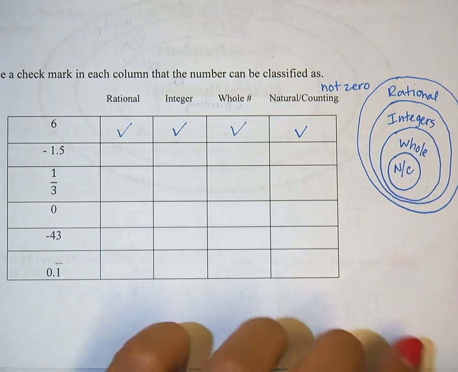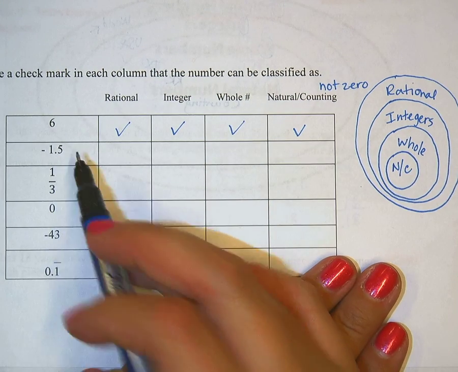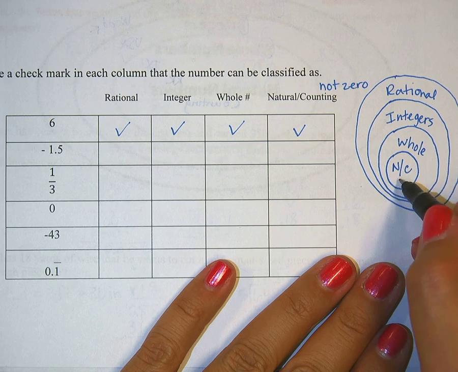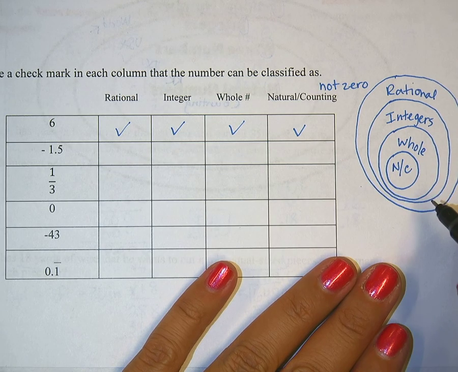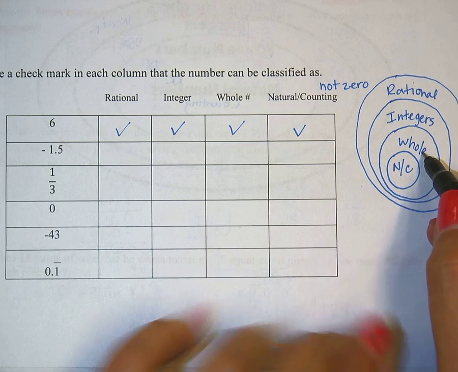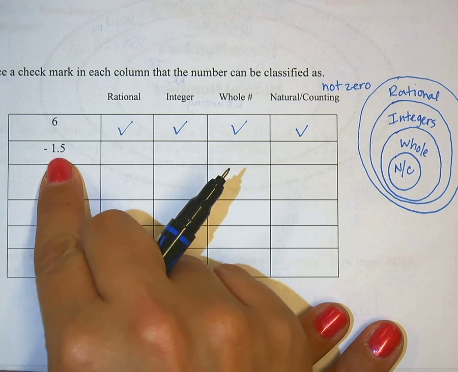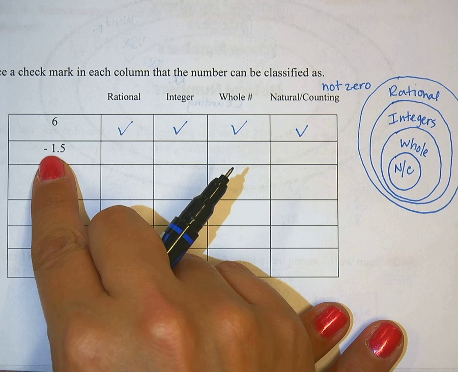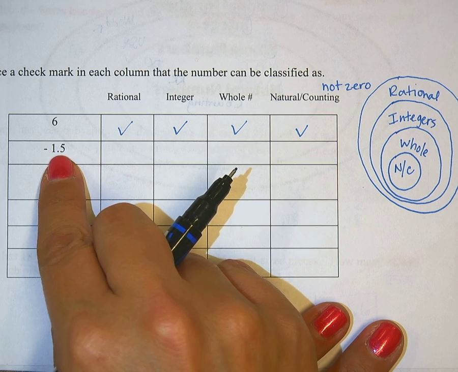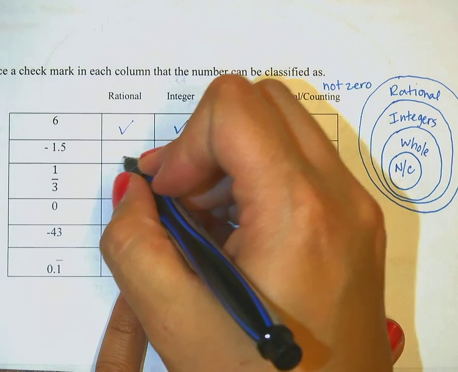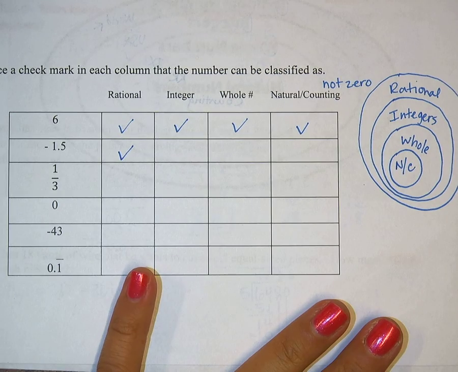So that helps me to know, okay, I'm going to start in the inner circle and kind of move my way out. Negative 1.5. My question would be, is it natural and counting? It's not, so I'm not going to put a check mark there. Is it a whole number? No, it's not. So again, I move out. Is it an integer? Well, I might think it's an integer because it has a negative, but it's not a whole number, and integers have to be whole. So the only thing this number is rational.